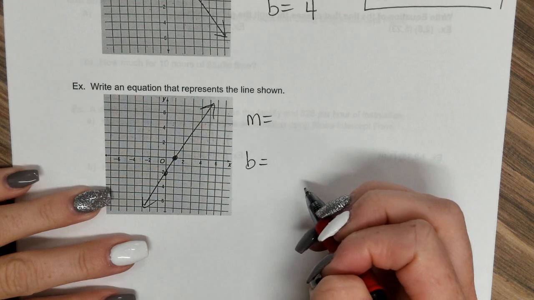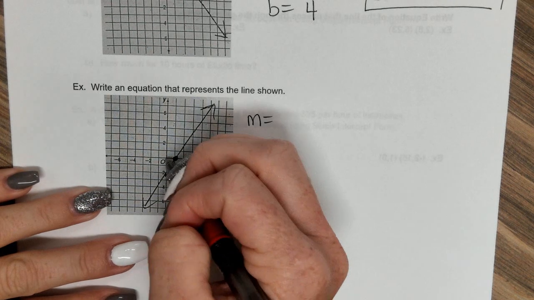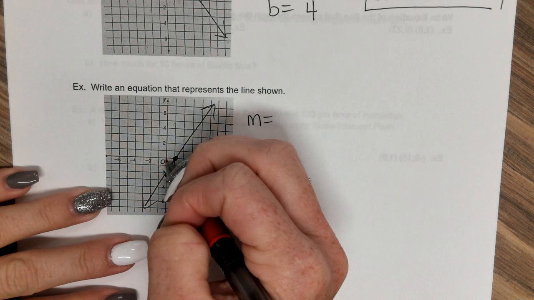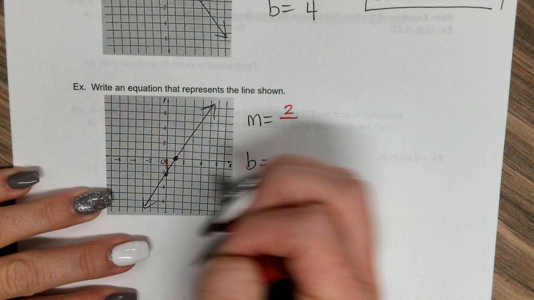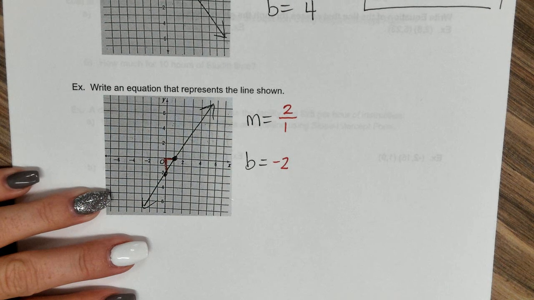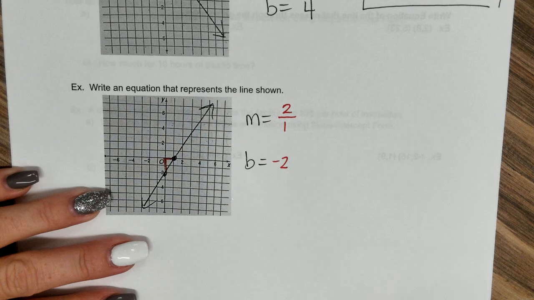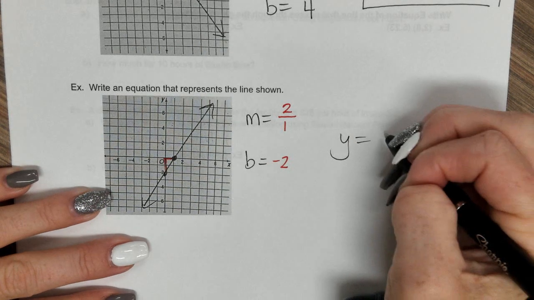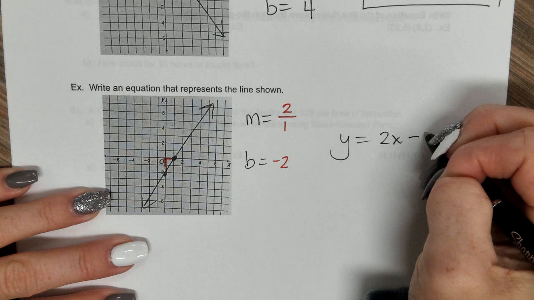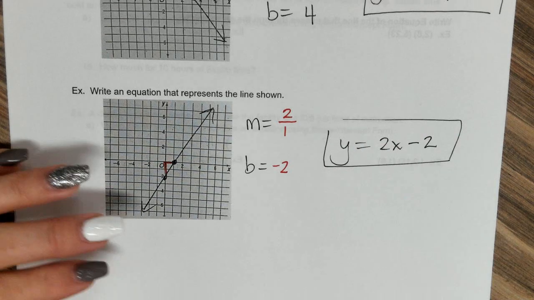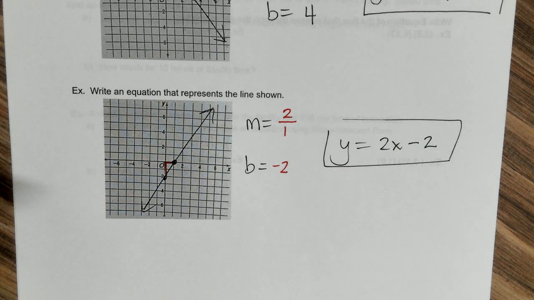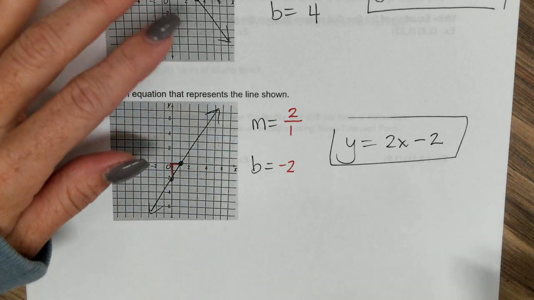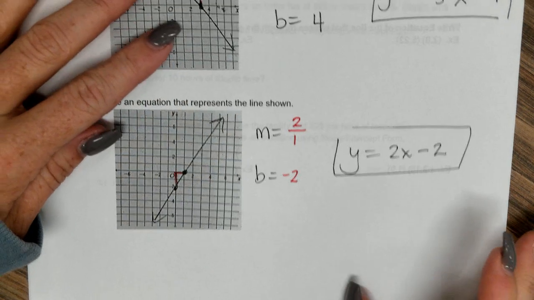Negative what? 2. Negative 2. And then my rise was up 2 and right 1, which simplifies to simply 2. So my equation would be written y equals 2x minus 2, or plus negative 2. Good? Yes or no? All right, let's go to the next page.